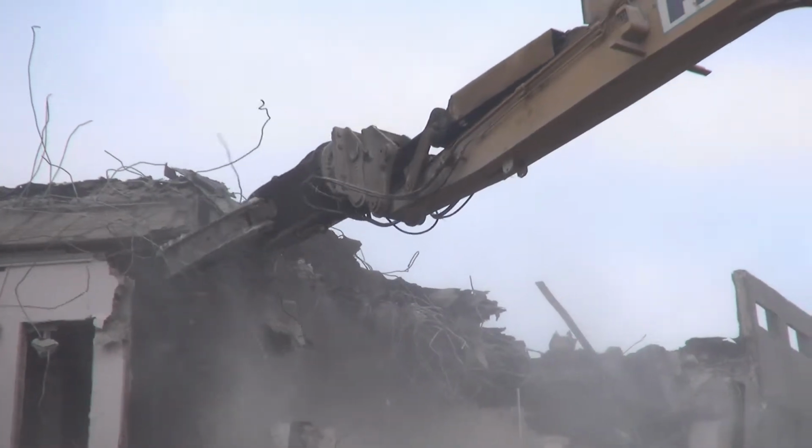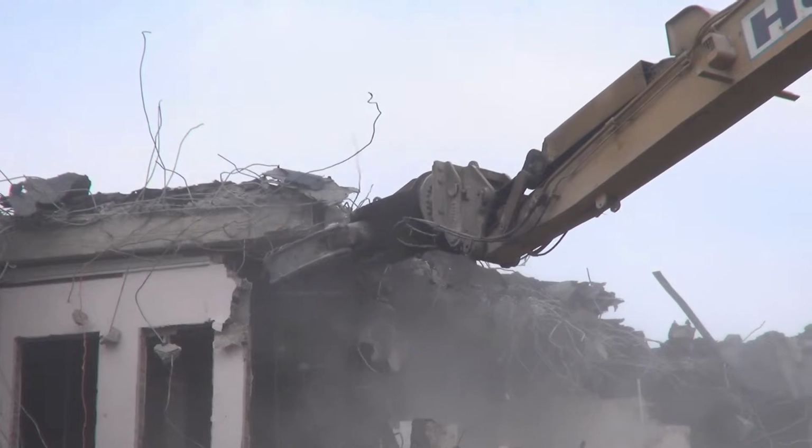The machine looks like a robotic dinosaur chewing away at that building there.